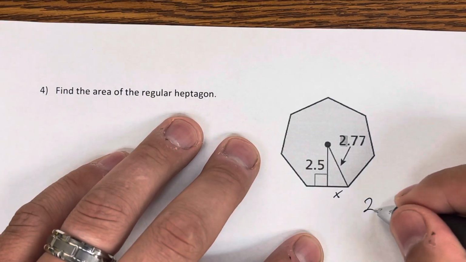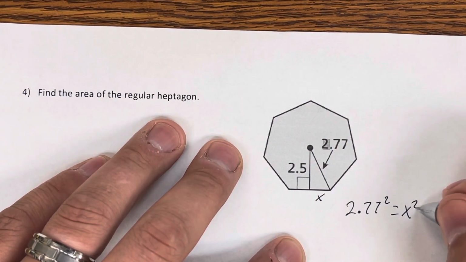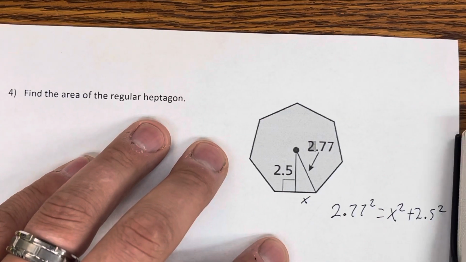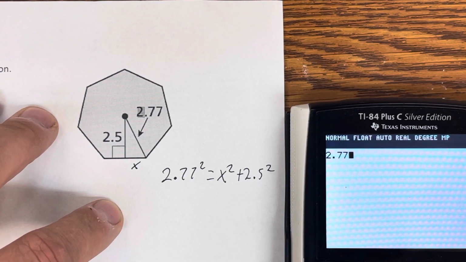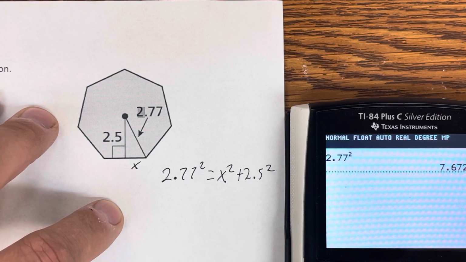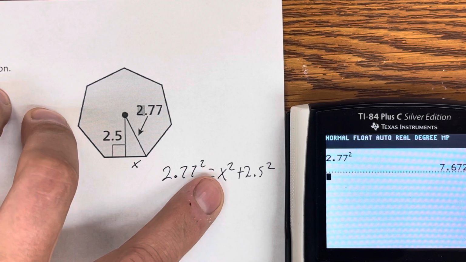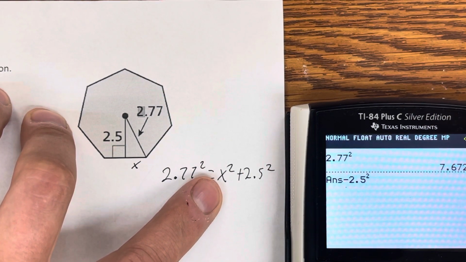So 2.77 squared, that's the hypotenuse. That would equal x squared plus 2.5 squared. Now I'm going to solve this using my calculator. Let me show you how I'll do it. I have to do 2.77 squared, enter. 7.629. Now, with this formula, I have to subtract 2.5 squared from both sides, so I'm going to subtract 2.5 squared.